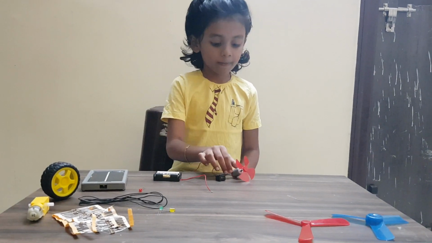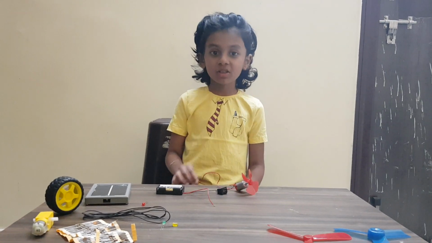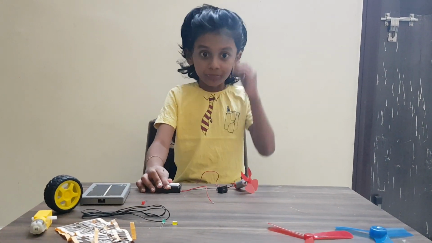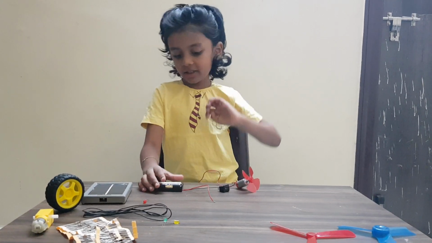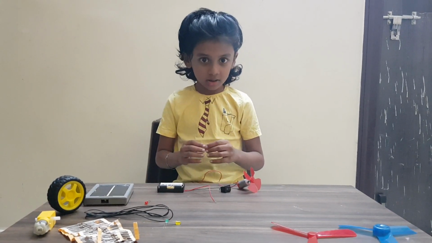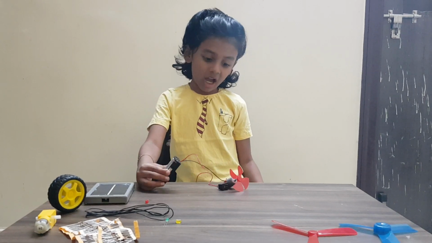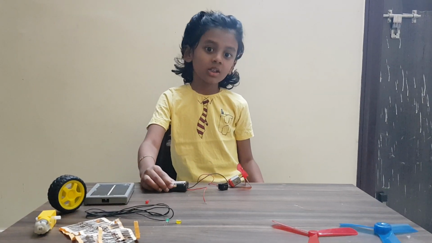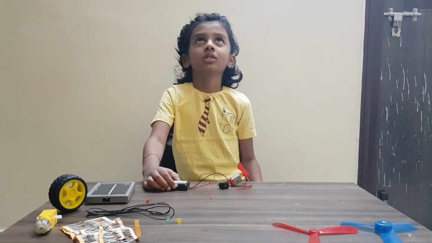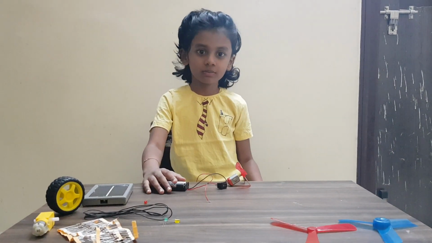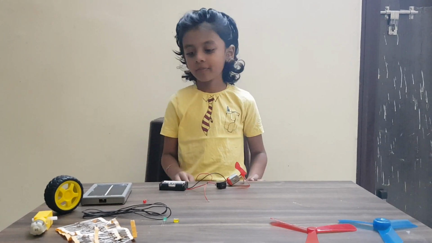And the main purpose of this experiment is, for example, suppose there is a power cut. You can use batteries, UPS, generator and inverter and many more.